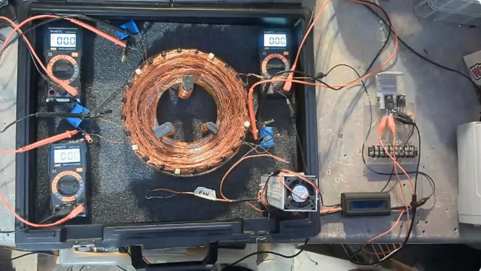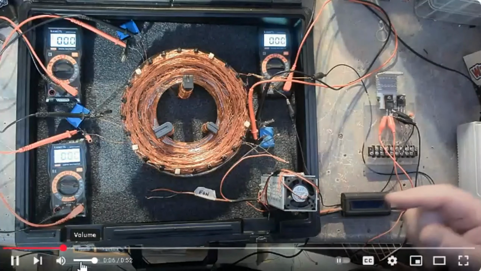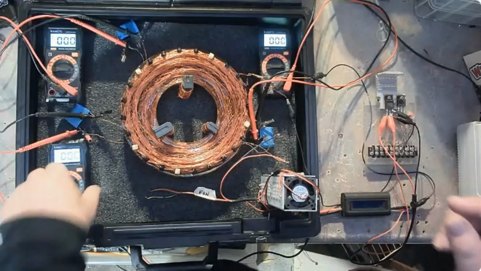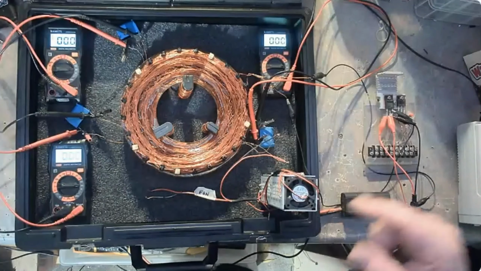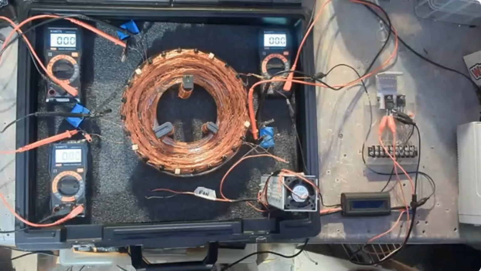Hey everybody, this is the vortex coil inside of a case, and no power going to the circuit except from the function generator at 880 hertz, 20% duty cycle square wave, and I'm just going to turn up the function generator.